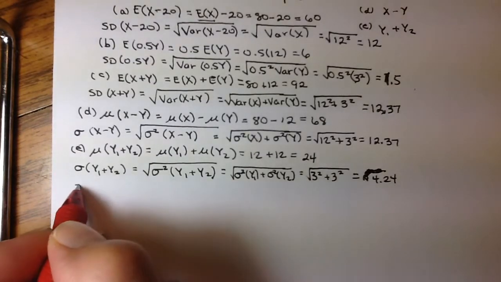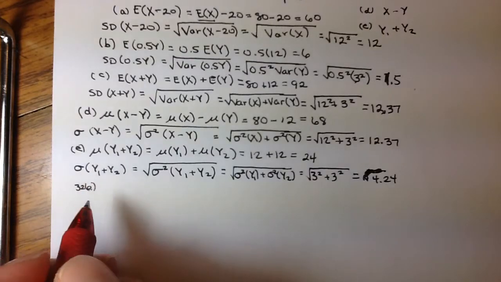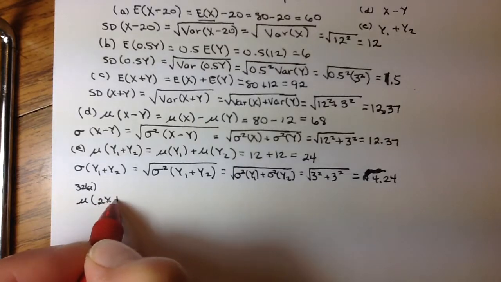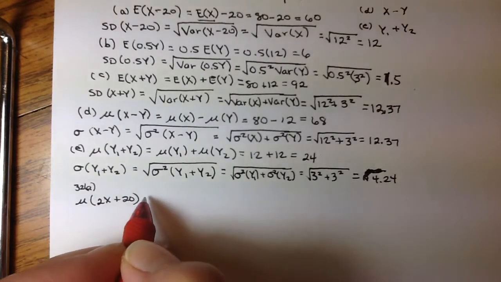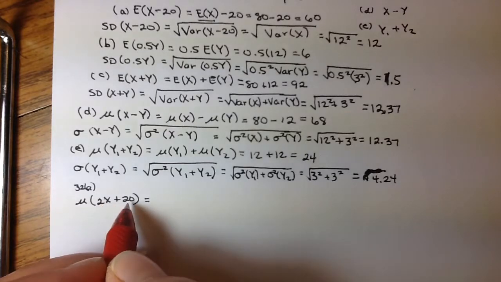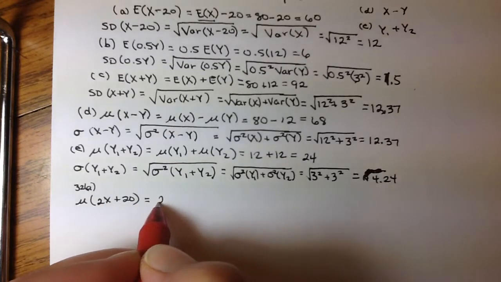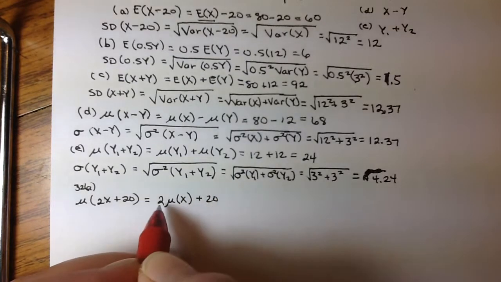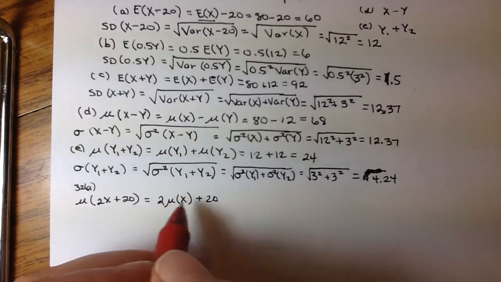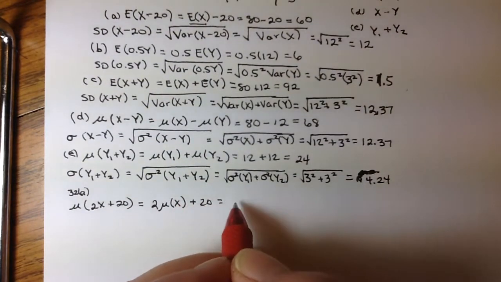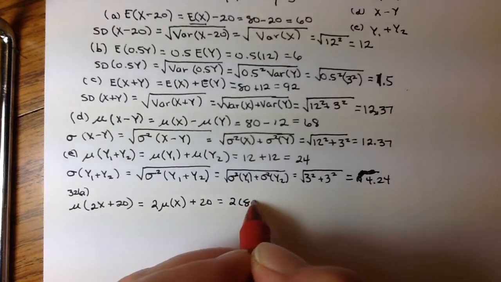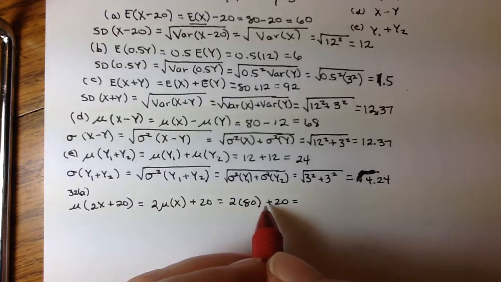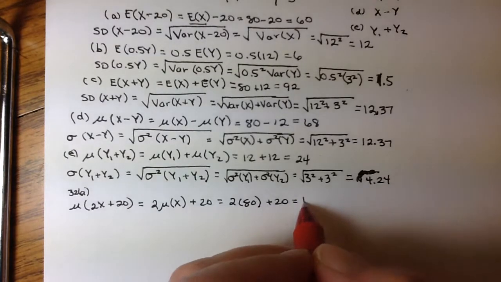Okay, we're going to skip to 32A. I'm going to try to squeeze this in before my 15 minutes runs out, where we're looking for the mean of 2x plus 20, just to show you quickly what happens when you do multiple operations. So we need the multiplication rule and the addition rule. So we'll pull the 2 out and do 2 times mean of x plus 20. So we're just doing 2 steps in one. And then we know that the mean of x is 80, so this is 2 times 80 plus 20, which is 160 plus 20, which is 180.